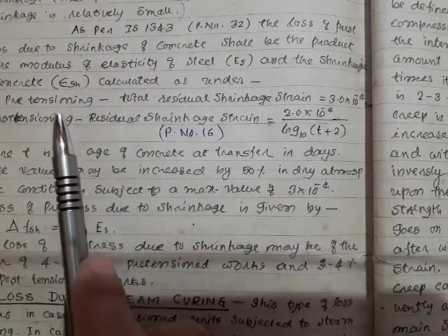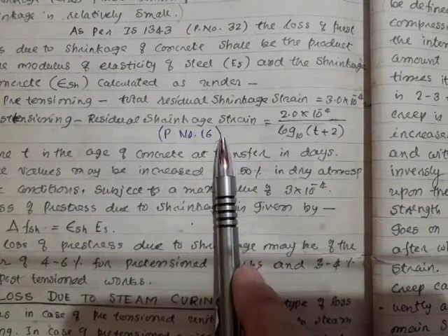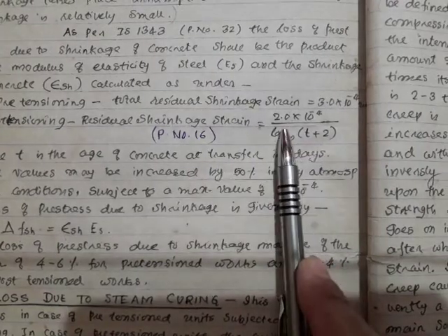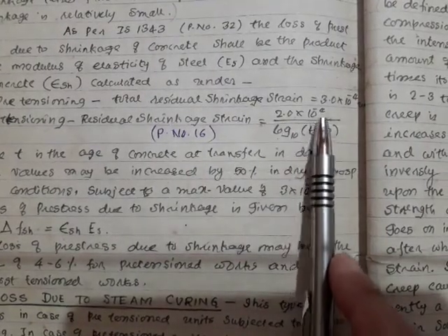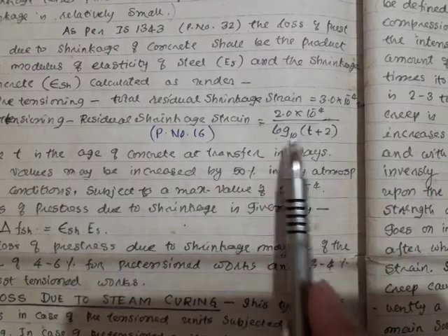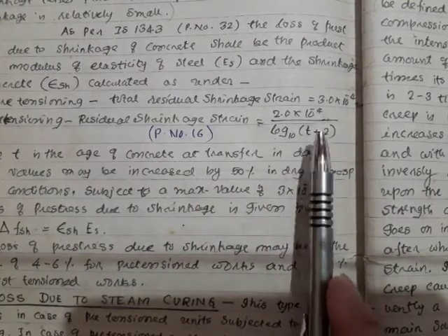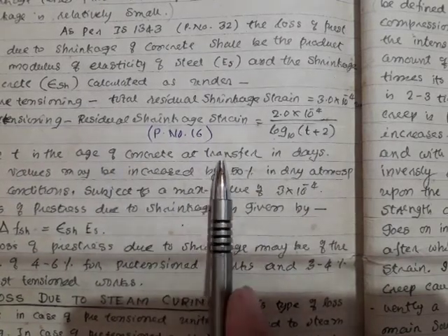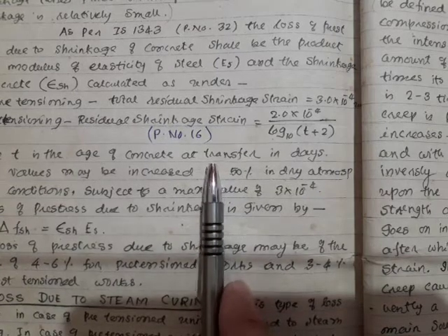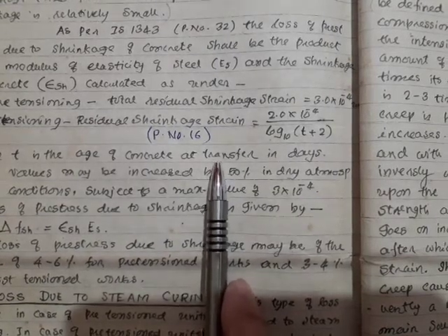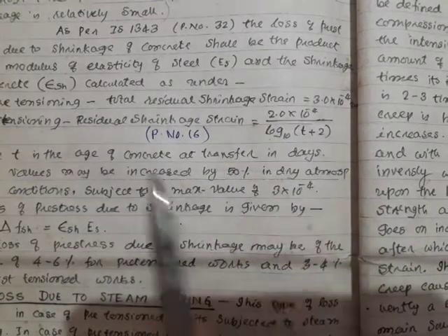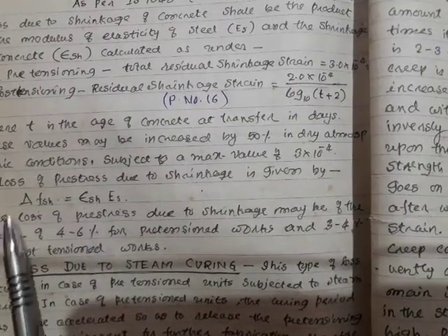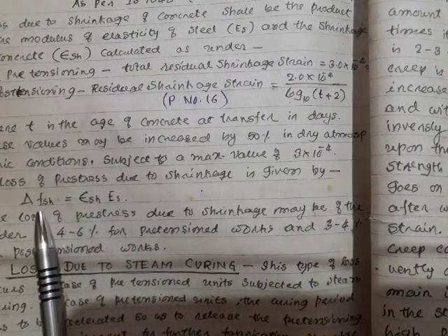If it is a post-tensioned beam, this epsilon sh, the total residual shrinkage strain, can be calculated by one equation: 2 into 10 to the power of minus 4 divided by log t plus 2 to the base of 10, where t is the age of concrete when you transfer the prestress. So by this simple formula, I can easily calculate the loss due to shrinkage.